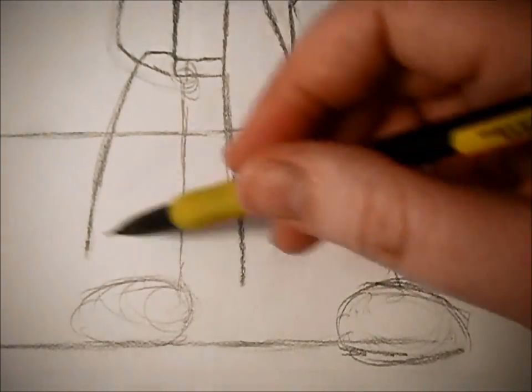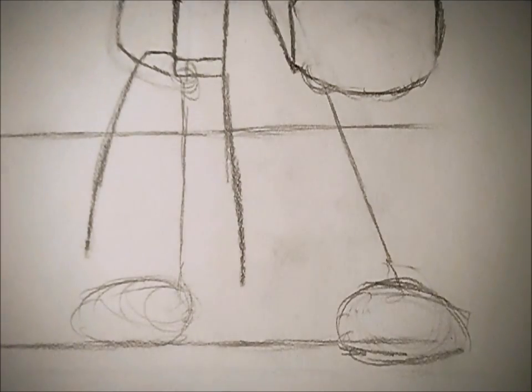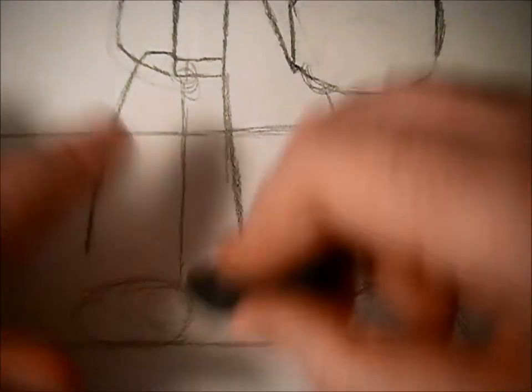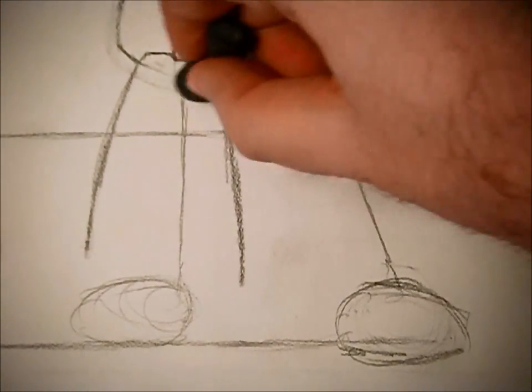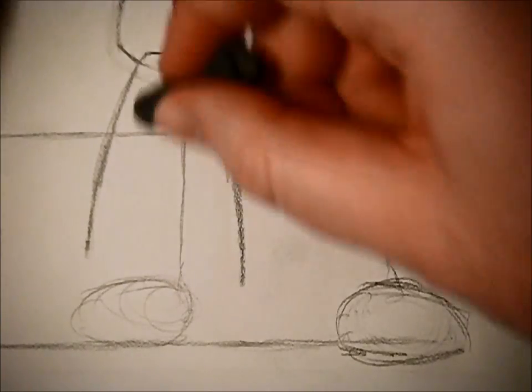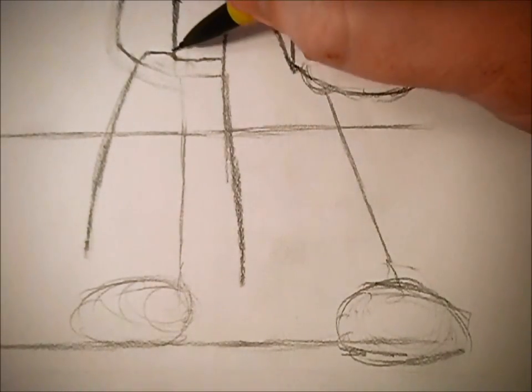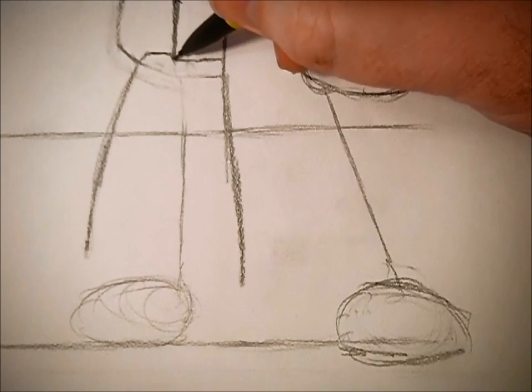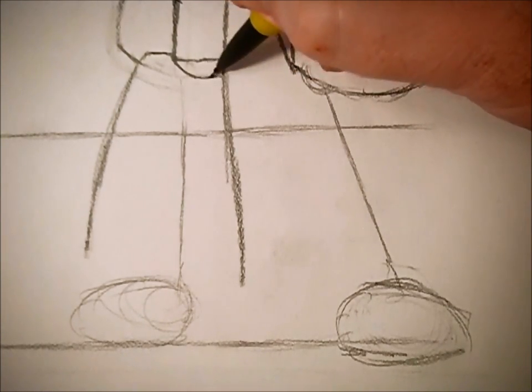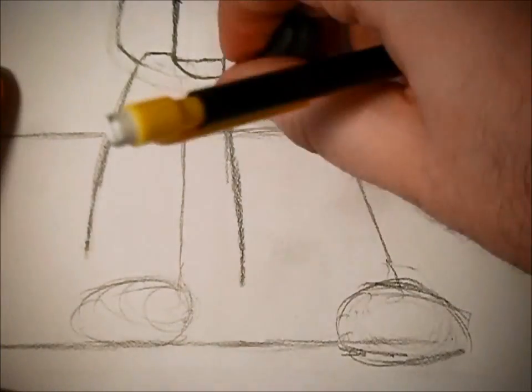So they stop at different angles. And now before we finish here, I'm going to come back up here, slightly erase this stuff out here, and from this point on the boot, I'm going to draw a shape that curves down instead of going straight across to finish off that part of his boot.